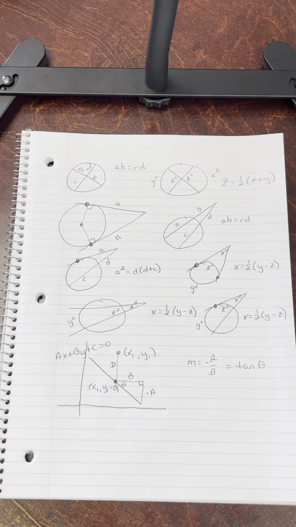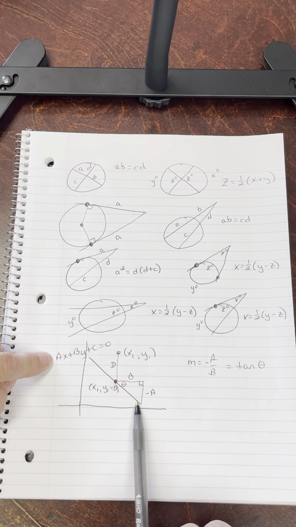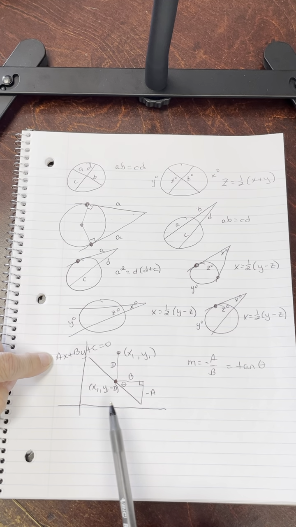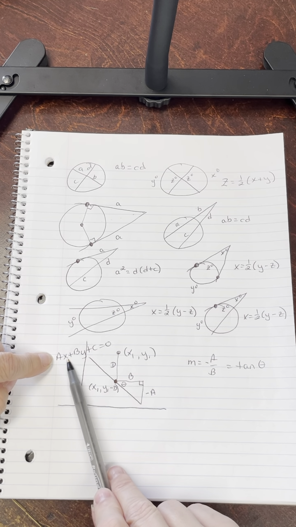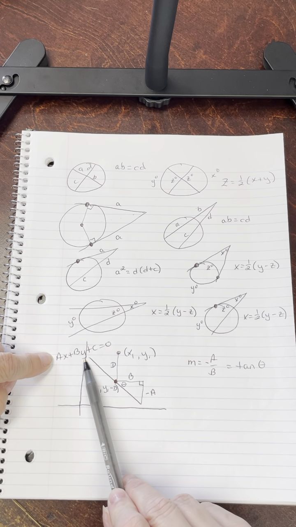So now you understand why they're graphing that graph. Then what they're going to do is take this coordinate point with the x1 and y sub 1 minus the d, and plug it into this line's equation and see what they get. So they now have A times x sub 1 plus B times parentheses y sub 1 minus d, plus C equals 0.